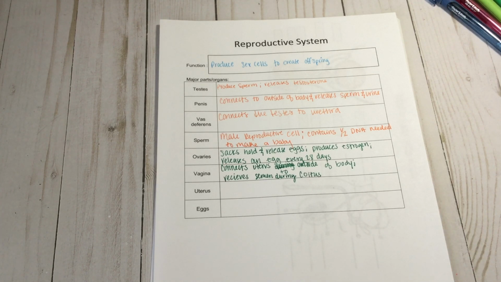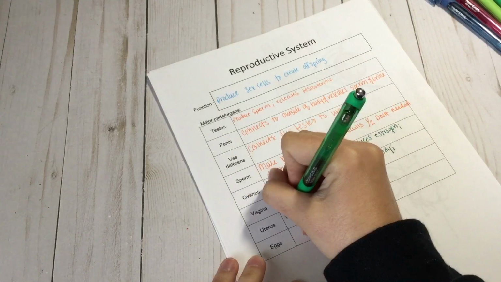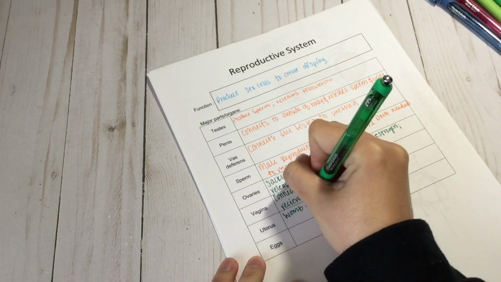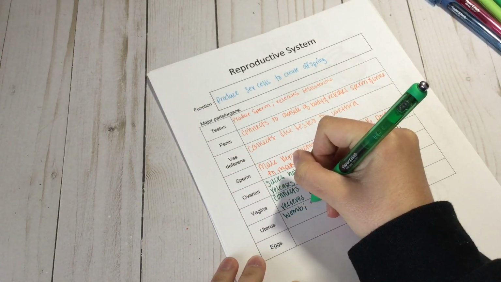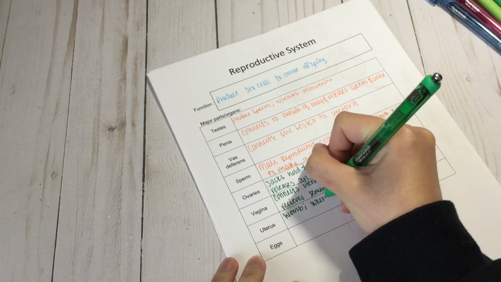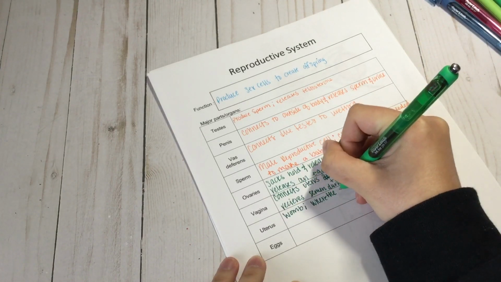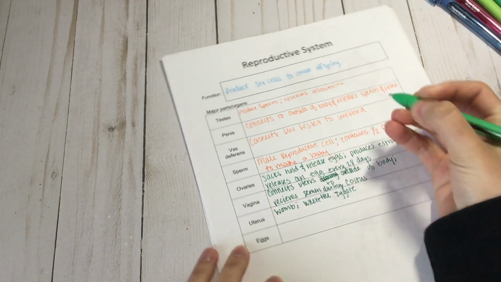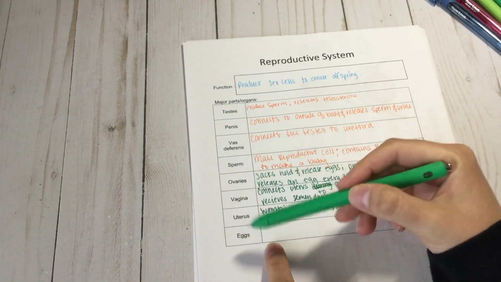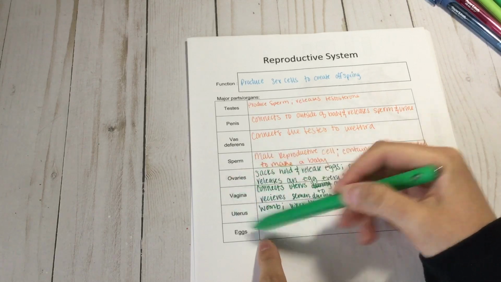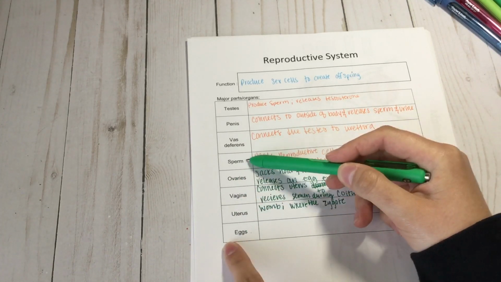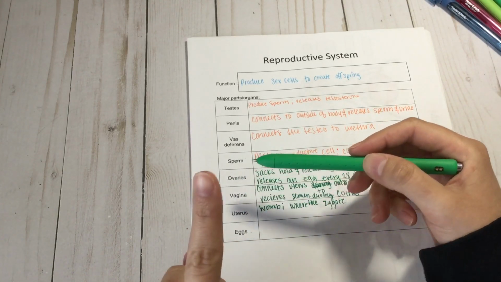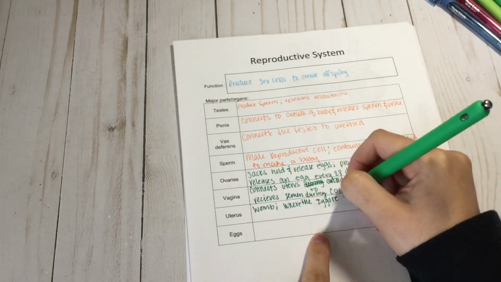The uterus is the womb where the baby gestates. So when a sperm cell fertilizes an egg, that one cell now, because they went from two into one, is called a zygote.